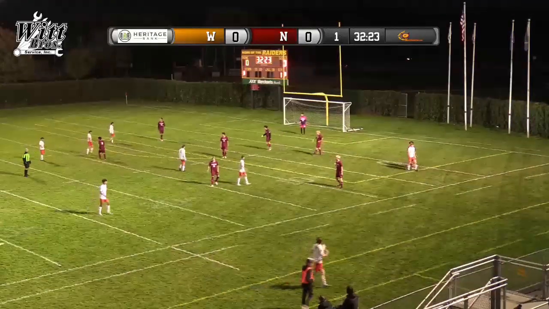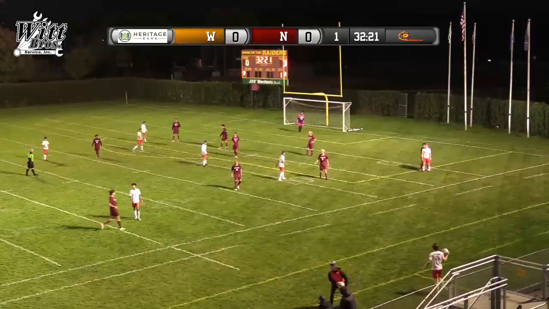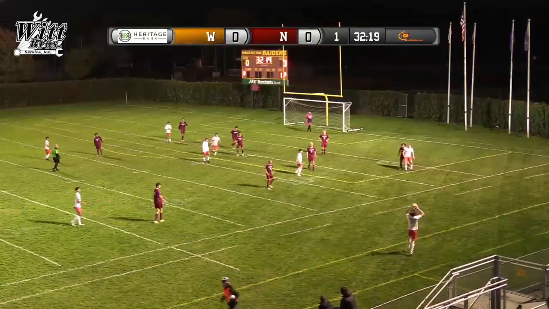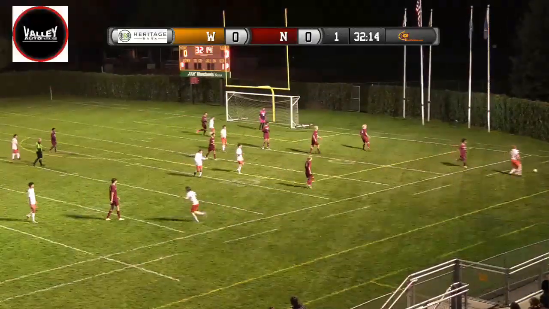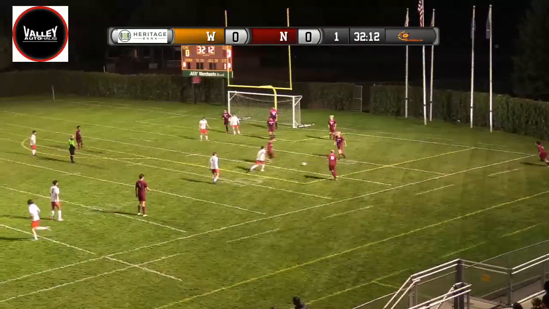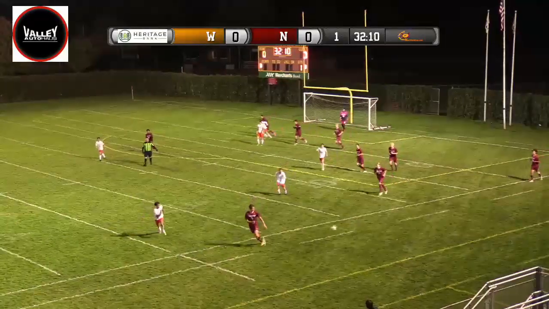And these Windhawks have just completely flipped the script on the Raiders. They've had much more time of possession than they had in their first game, and the Raiders seem to be almost on the ropes here as they are constantly on defense.